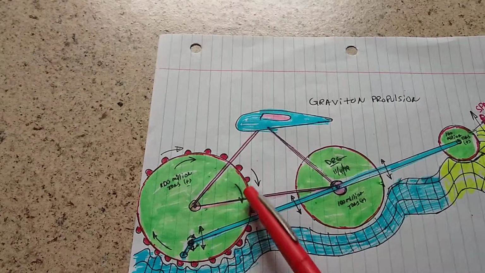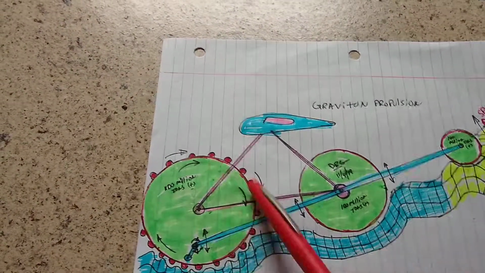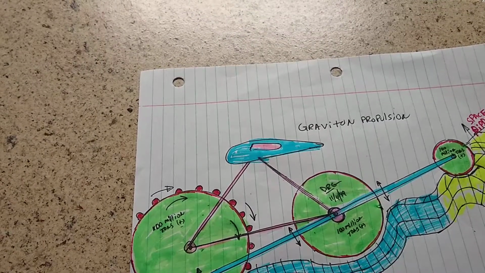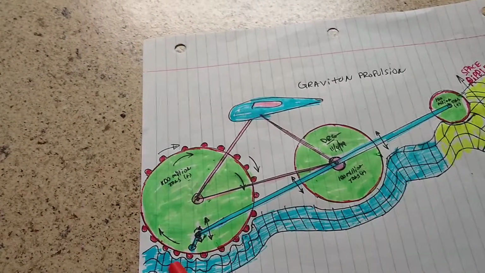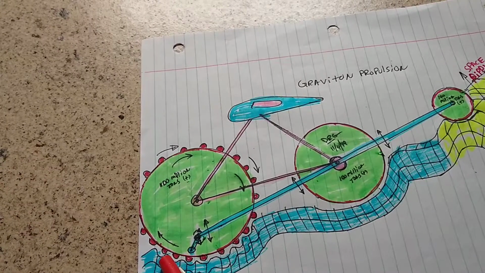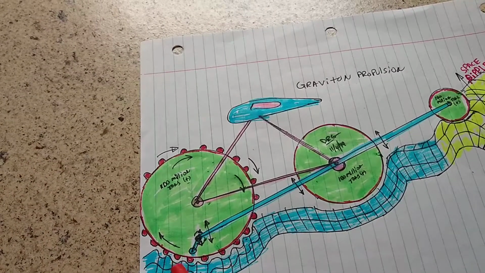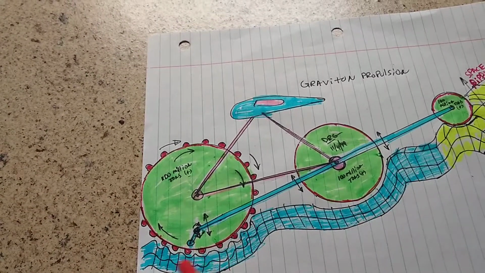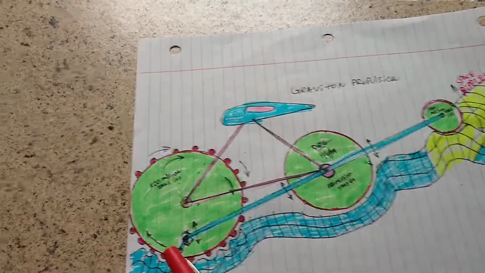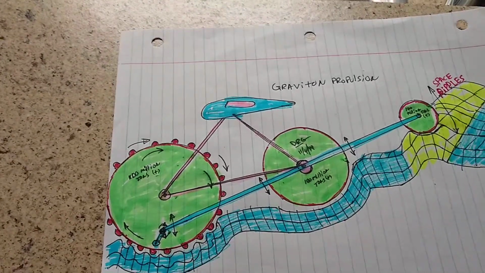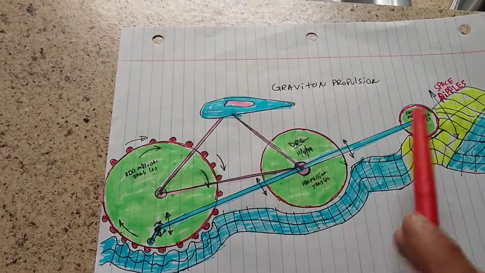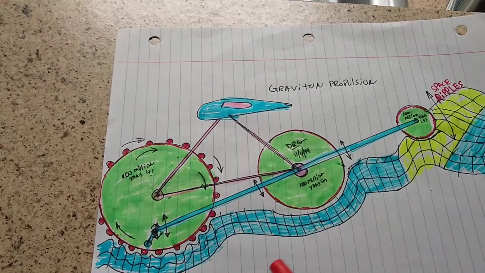It moves this 100 million ton wheel this way, and it's got these rods also with mass. They dig into the fabric of time, and they start rotating, and you have a propulsion system. And this propulsion system will obviously move it that way, or vice versa.